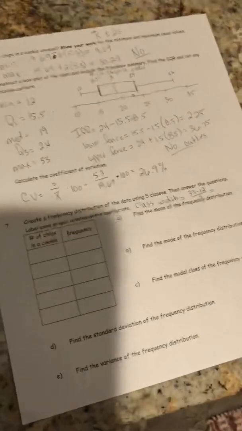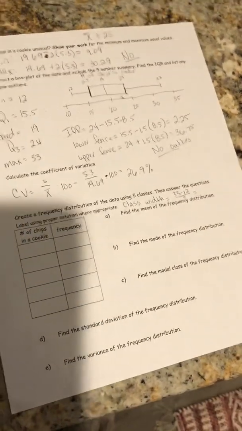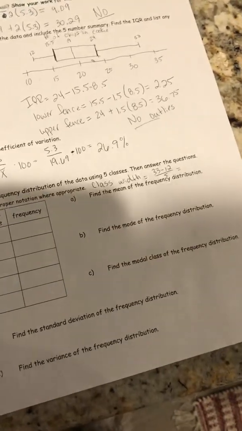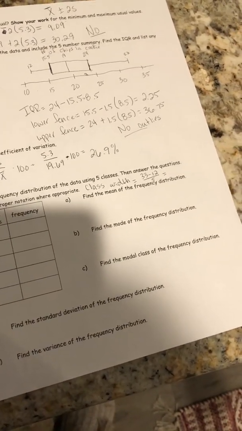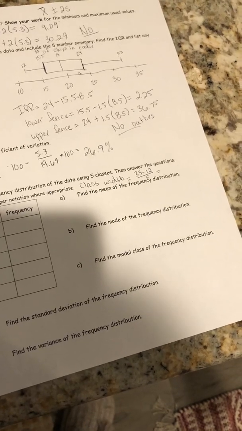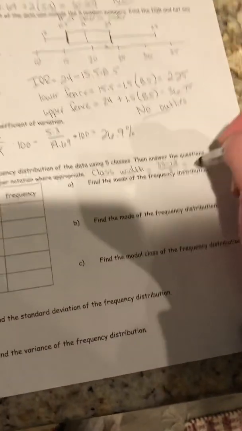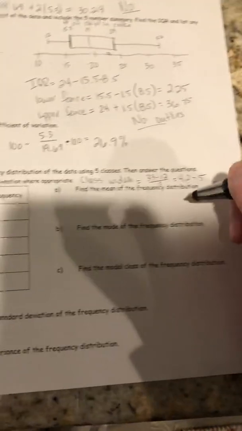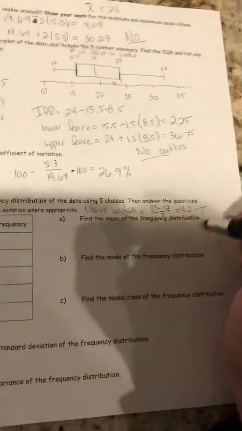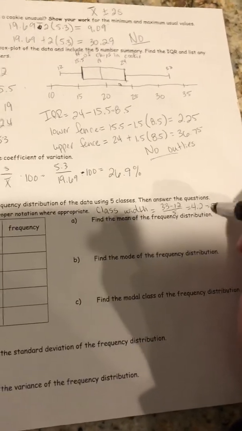So 33 minus 12 is 21, we already said. Divided by 5 gives us 4.2, and we round up to 5. I had the answers written down and I forgot them in the other room. But we round up to 5 because you always round up.